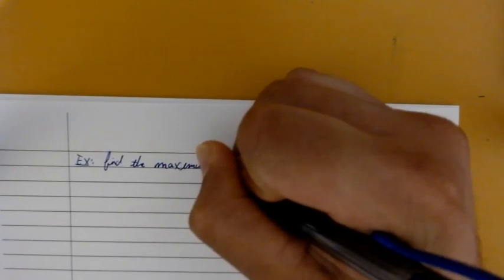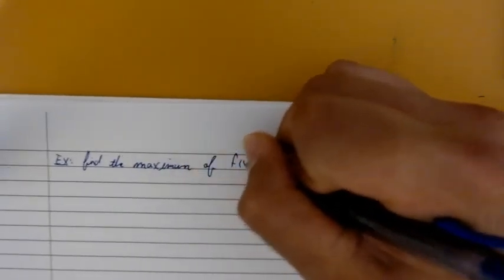Let's go ahead and find the maximum of the function f of x comma y equals 4xy.